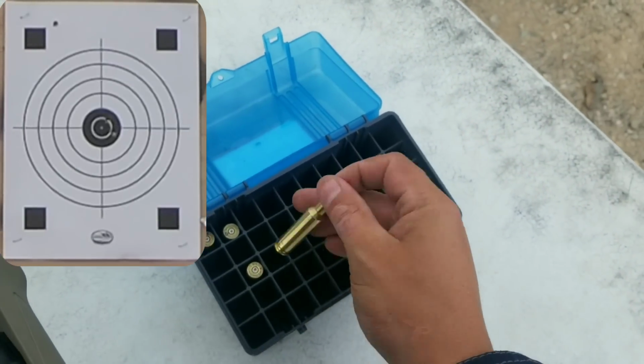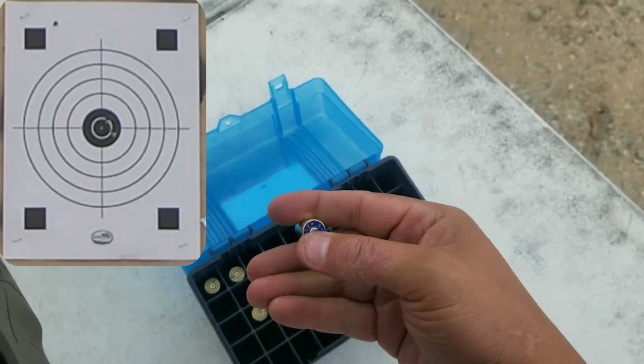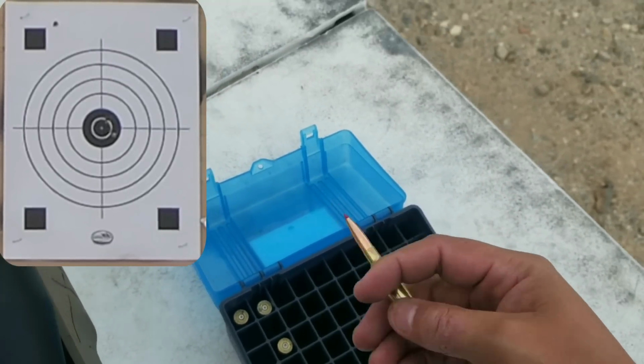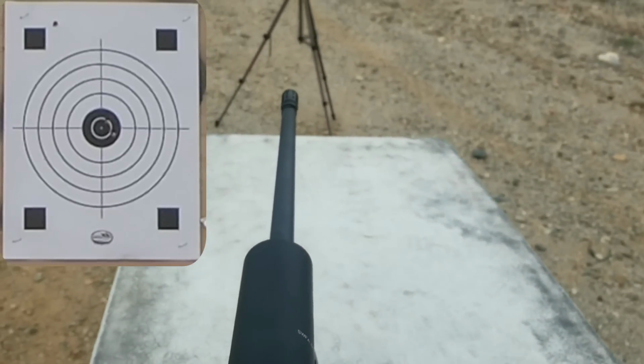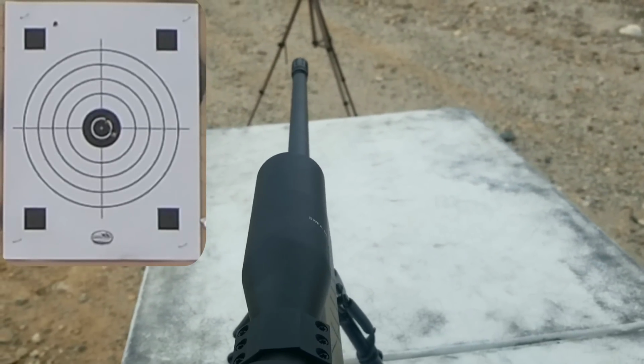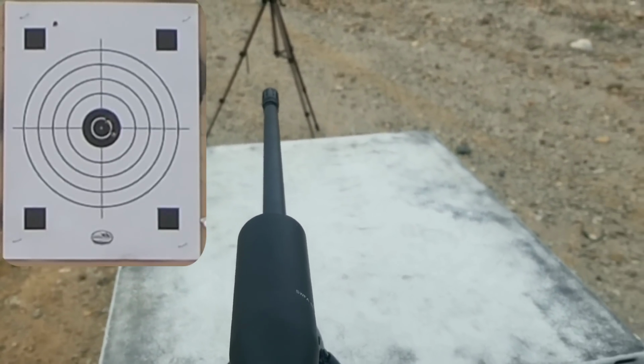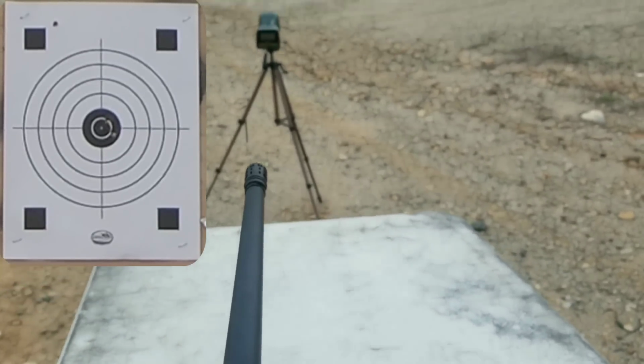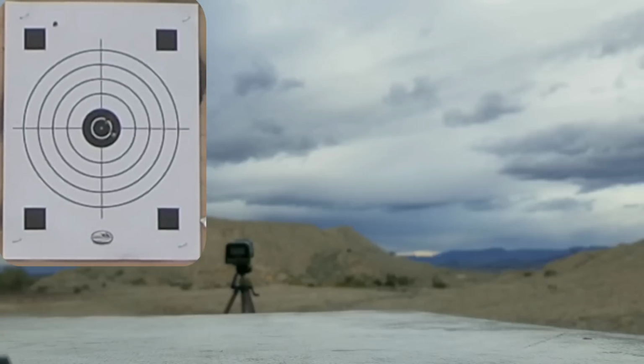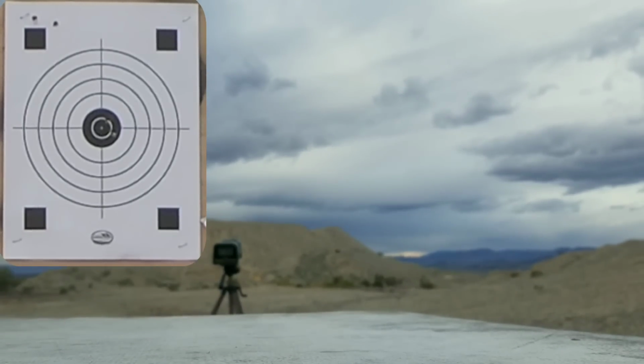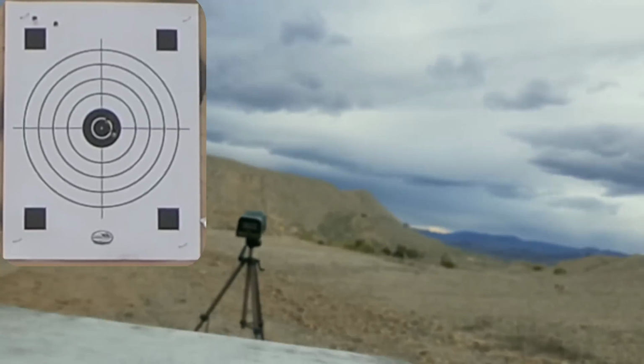All right, so here is the blue case that we marked. That's 5 thousandths headspace. Wow, okay.